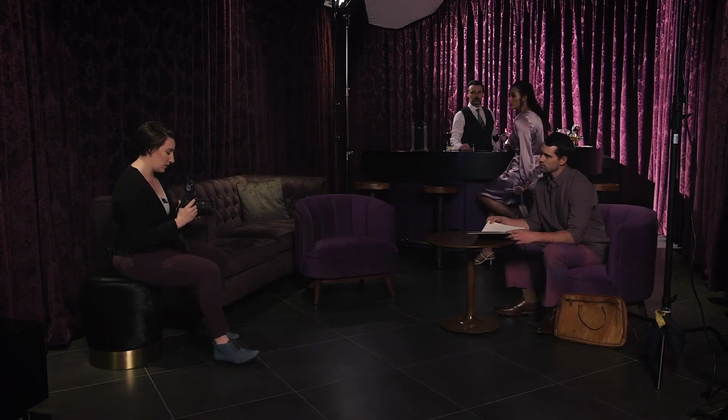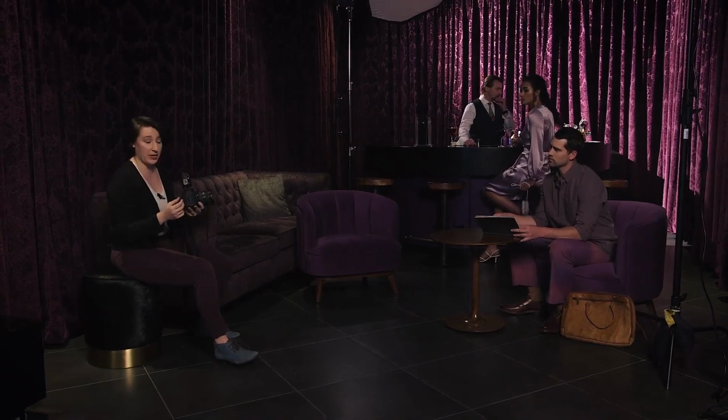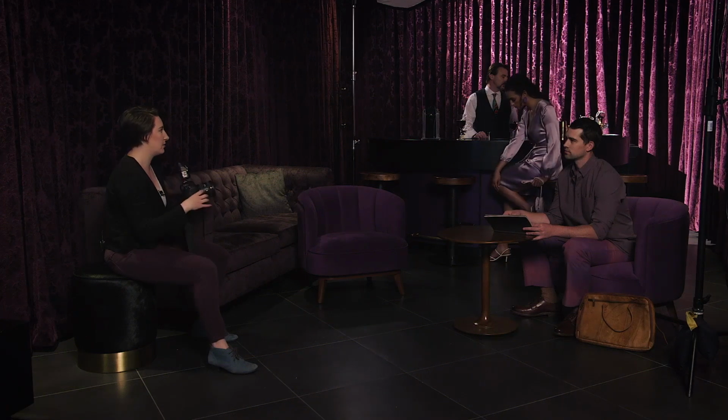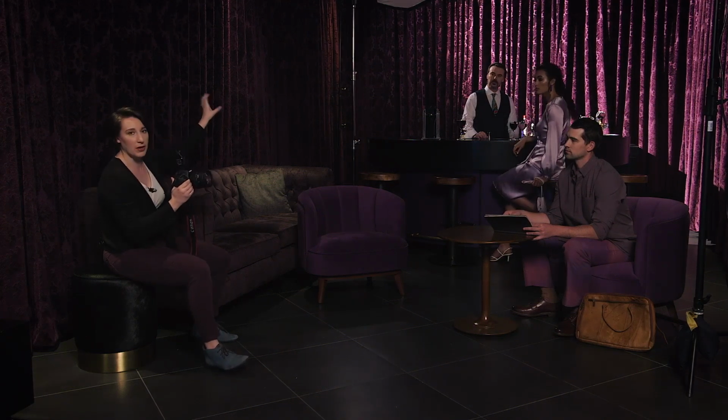As far as camera settings go, I am at 24 millimeters on a Sigma 24-70 lens. I am shooting at 1/80th of a second, f3.5 and ISO 800. And the 800 is to really kind of pick up the ambient light from the RA back there.